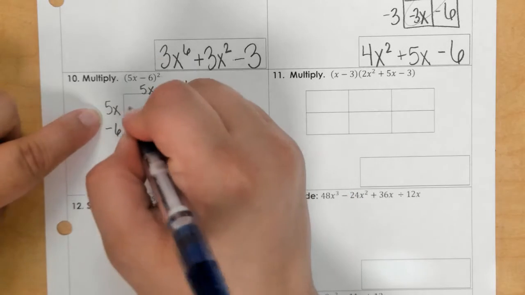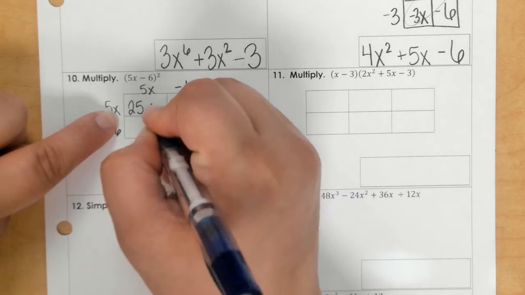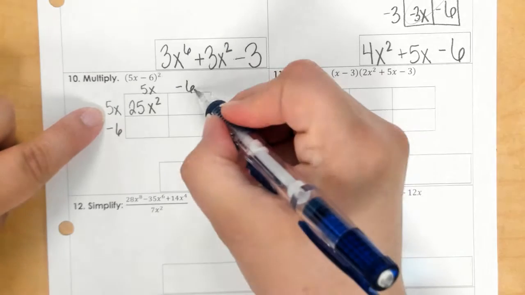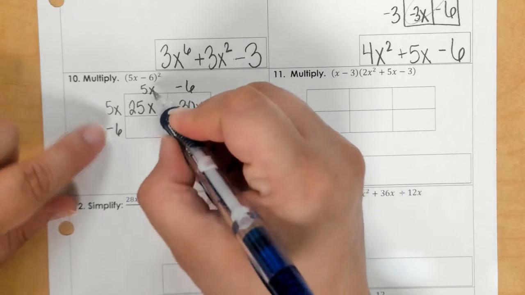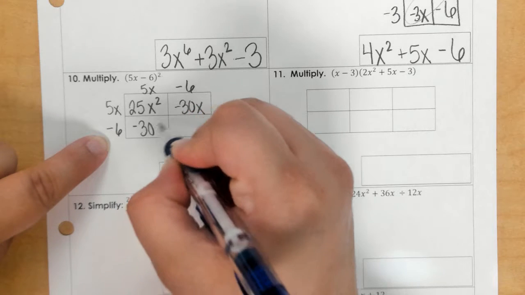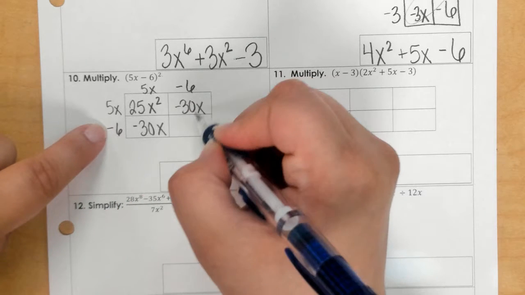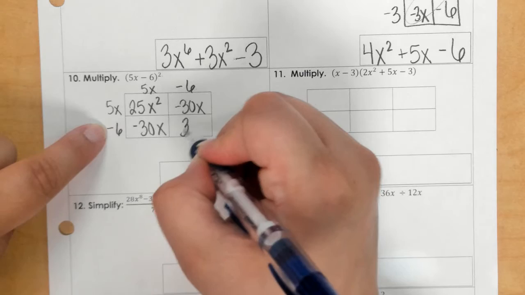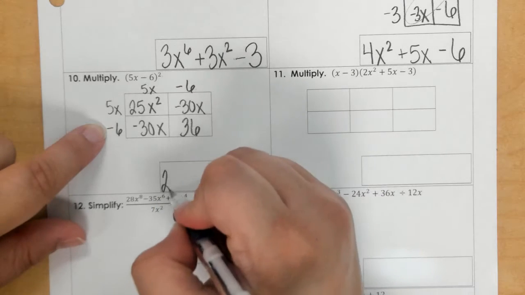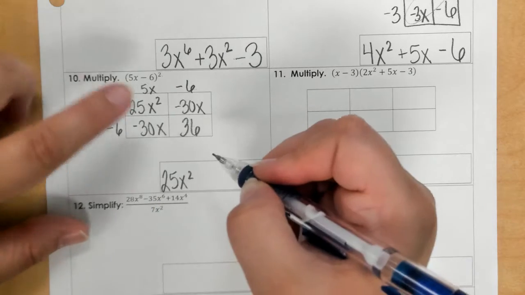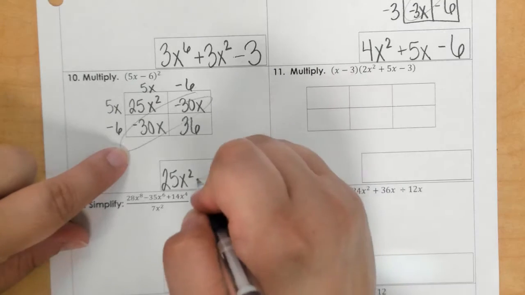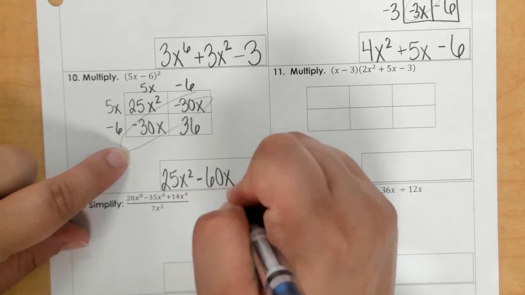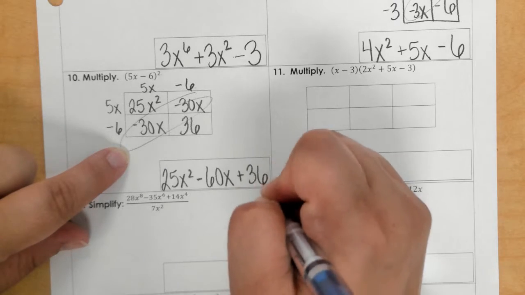So 5 times 5 is 25, but x times x is x squared. And then negative 6 times 5 would be negative 30x. This becomes negative 30x as well. And then a negative 6 times 6, negative 6 is positive 36. So I bring my 25x squared down. We can combine on the diagonal, so that would be negative 60x, and then 36 here at the end.